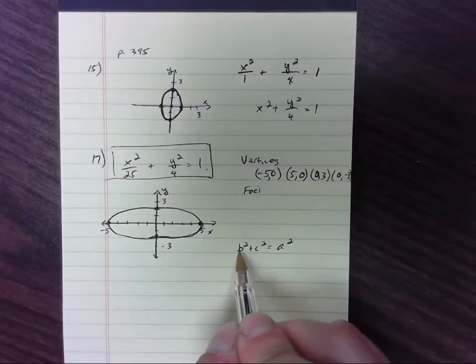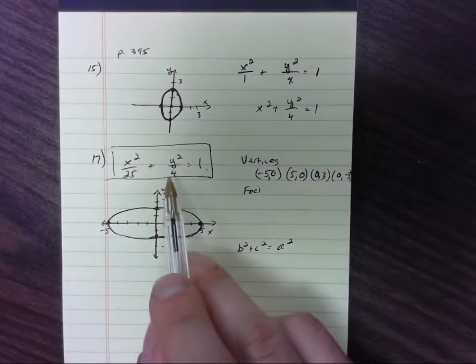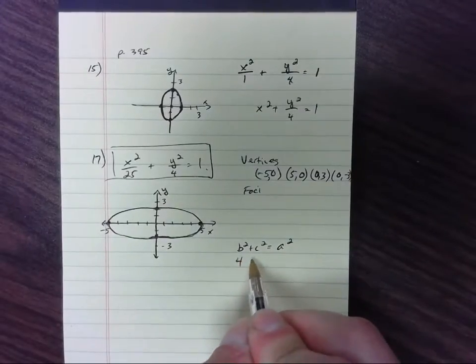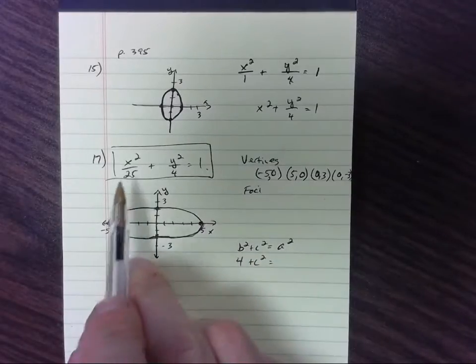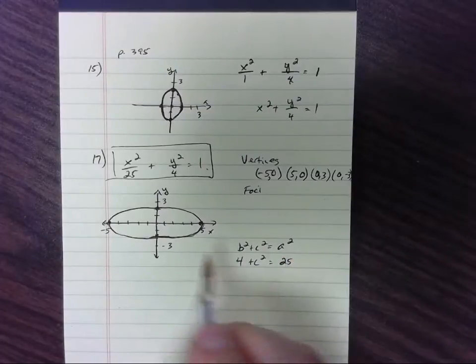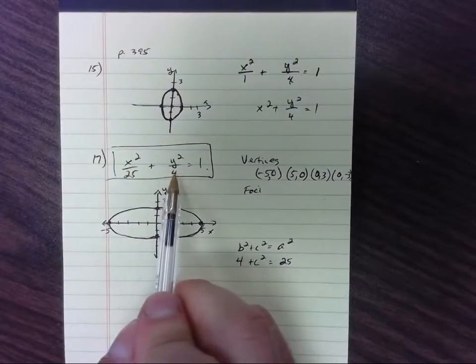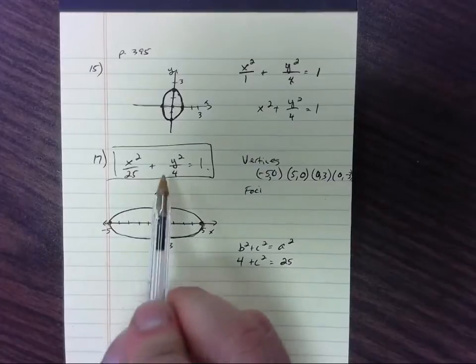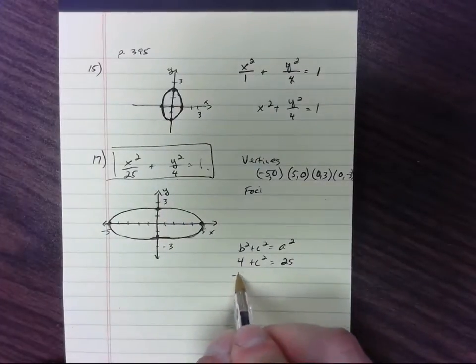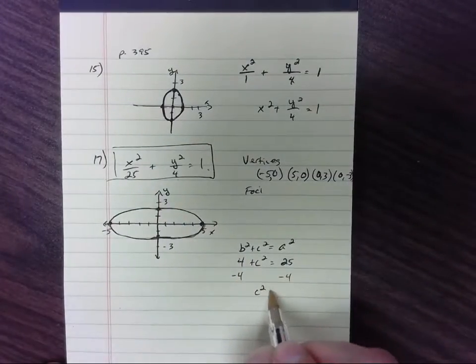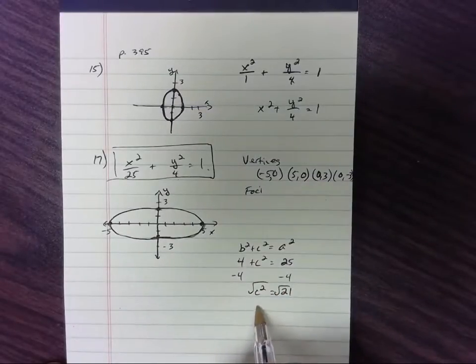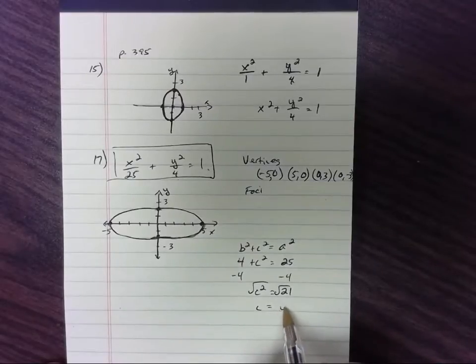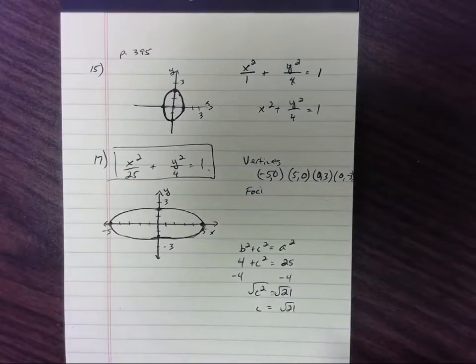We know that b squared is 4. And we know that we don't know c squared, so we're going to leave it as c squared. And we know a squared is 25. Again, a is always a larger number, b is always a smaller number, not necessarily in that place, but they might be swapped. Now subtract 4. Subtract 4, c squared equals 21. Take the square root of both sides, and c equals the square root of 21. And if you can simplify that, do it, but in this case we can't, it's just root 21.